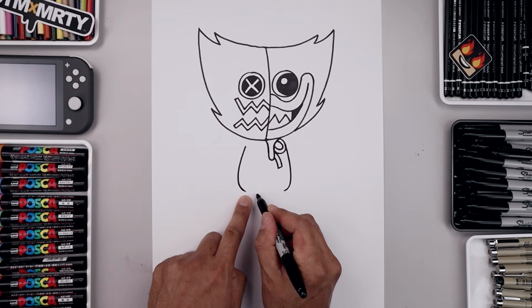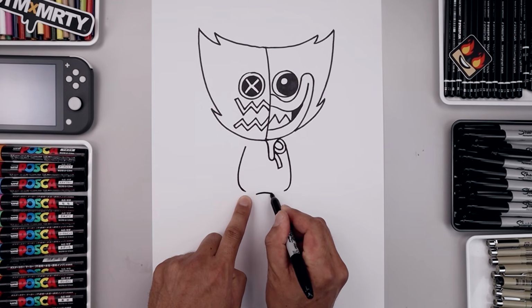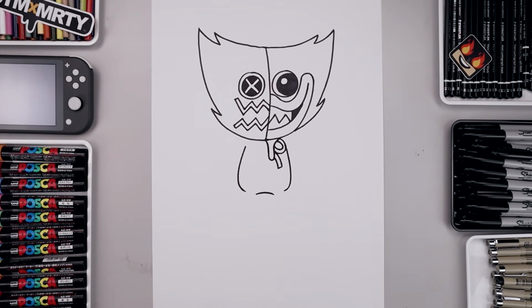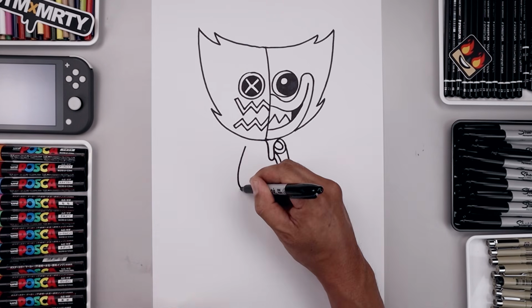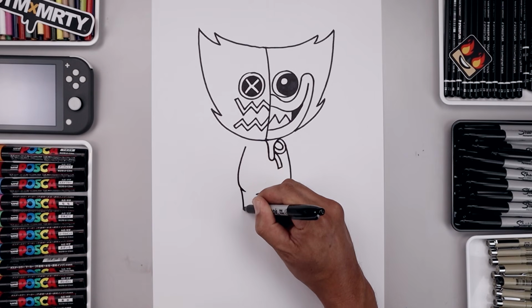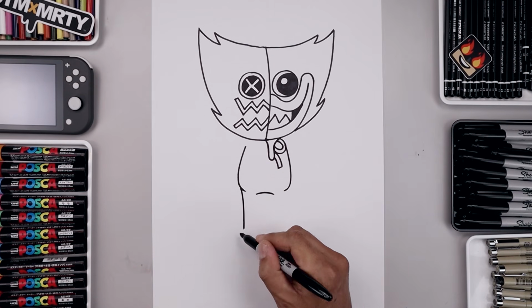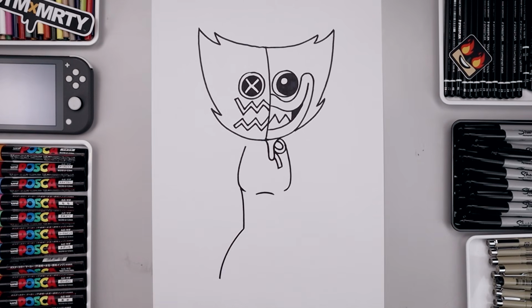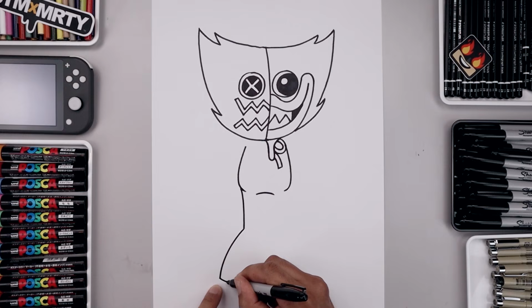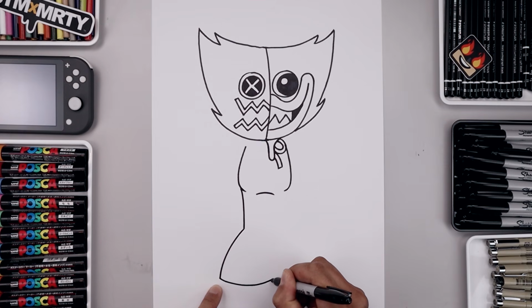Let's leave a gap and draw a curve, going up and then back down. Now from here we're going to draw the back side of the left leg, just underneath the hip. Start by curving this in and then down towards the knee, bend this out and down towards the heel. Let's round out the bottom of the foot. We're going to come down and bend that back up.